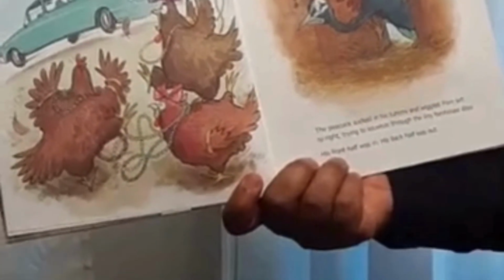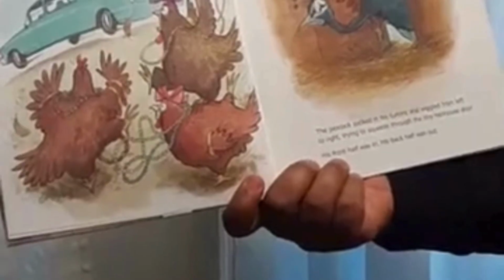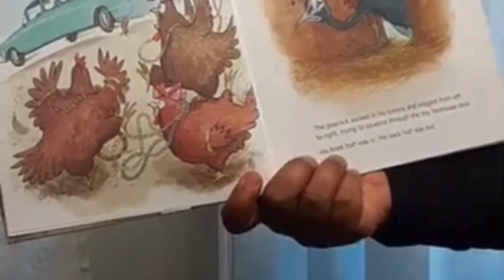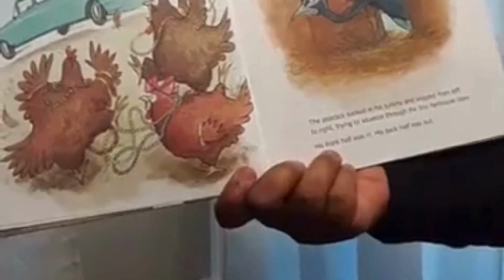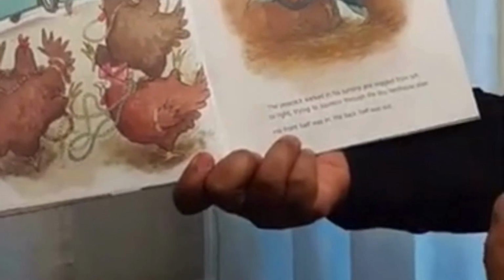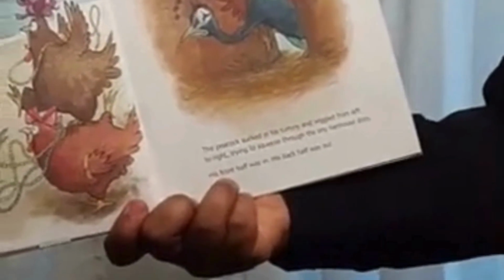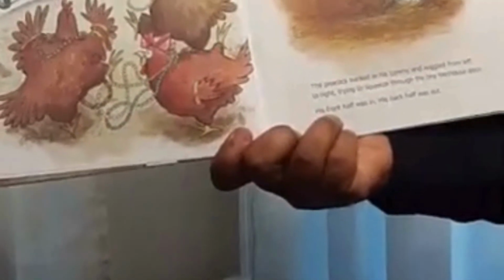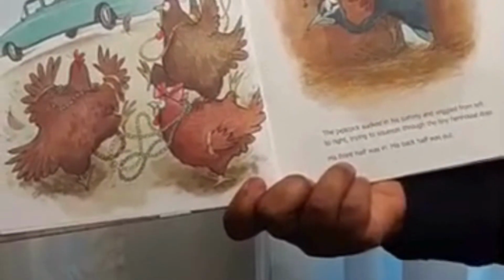When they saw one approaching, they cluck, cluck, clucked and squawked, squawked and flapped their wings in a flurry of feathers. But every car whizzed right by them. The peacock sucked in his tummy and wiggled from left to right, tried to squeeze through the tiny hen house door. His front half was in, his back half was out.